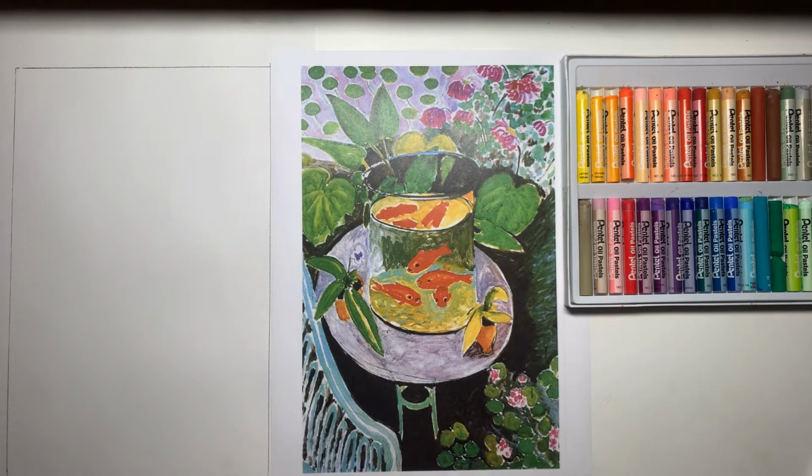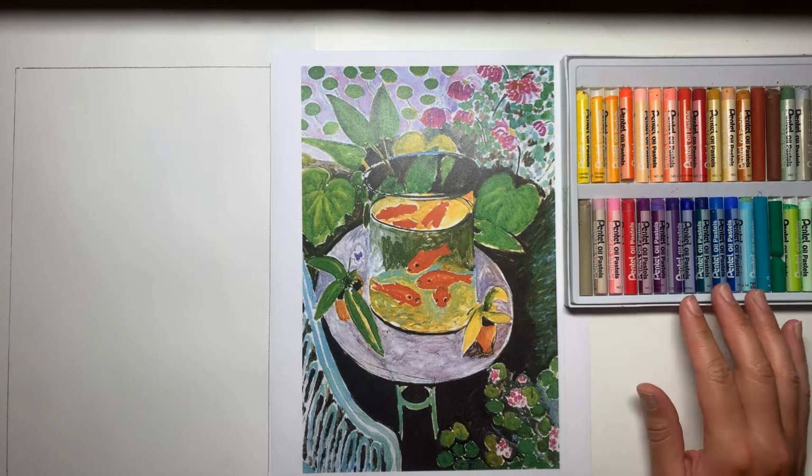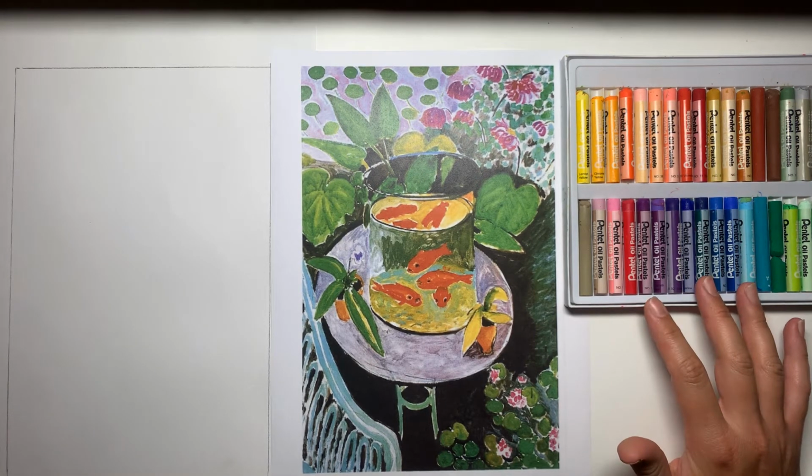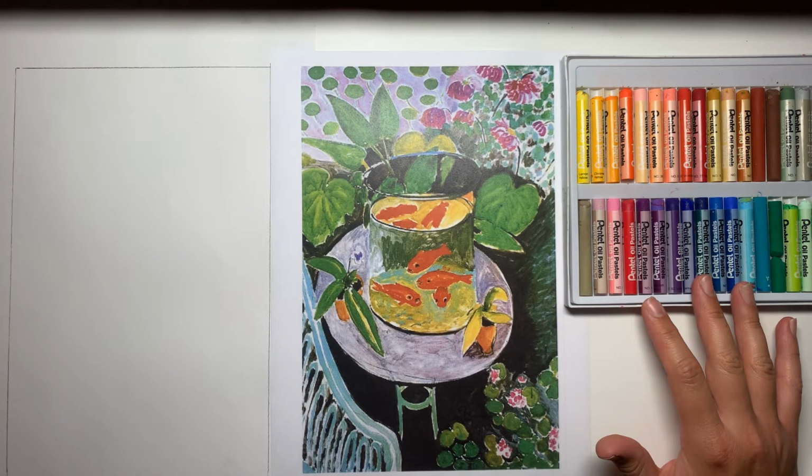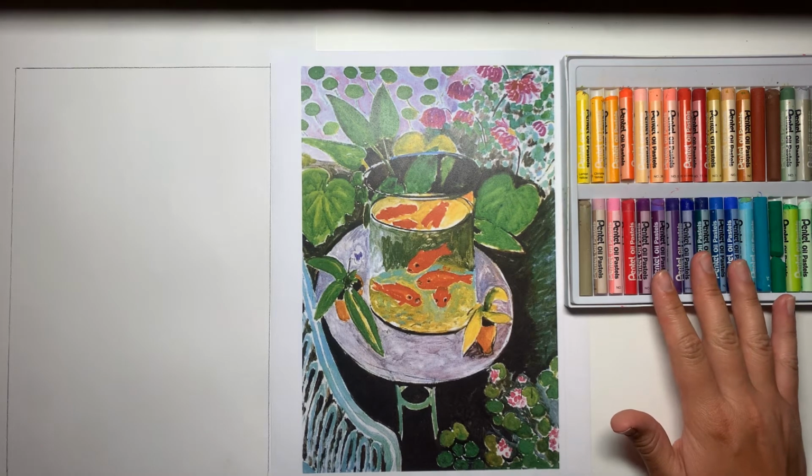Hello artists, today we are learning about Henri Matisse, and Henri Matisse had many different styles. We have already gone over one of his styles, which was his cutouts, but earlier in his artistic practice he was really interested in color, and so today we're going to be looking at his work Goldfish and using oil pastels. I chose oil pastels because they're the most like oil paints, but oil paints take a lot of different materials and you need very good airflow, and so oil pastels are really great to experiment with color mixing.